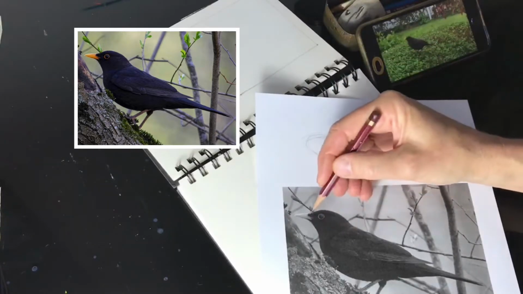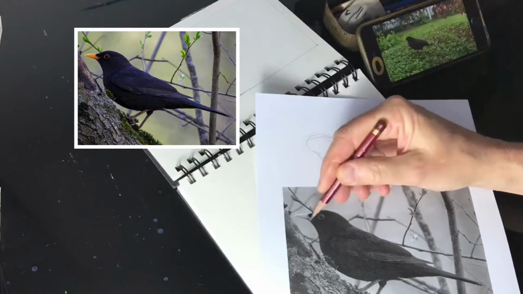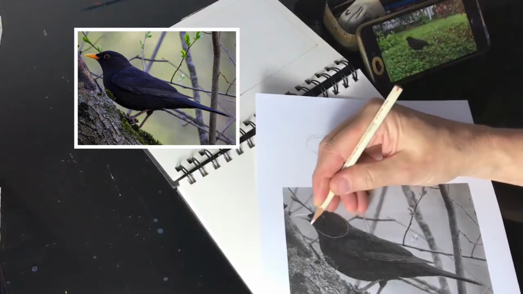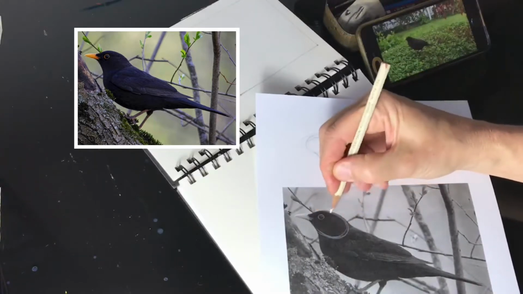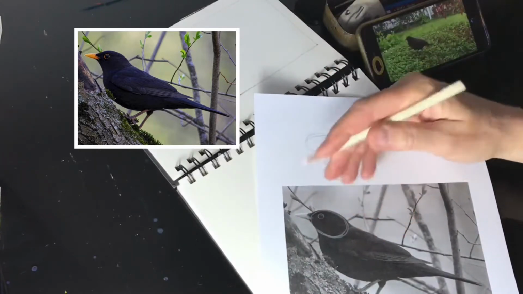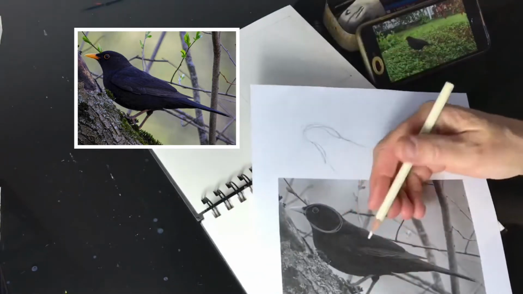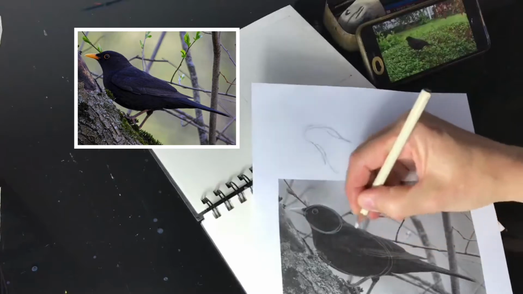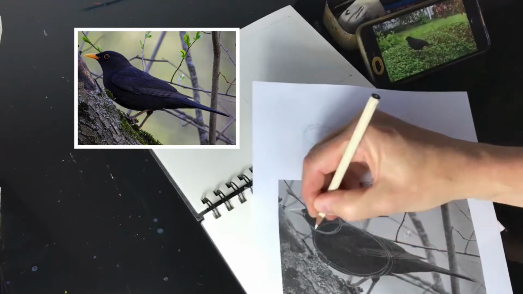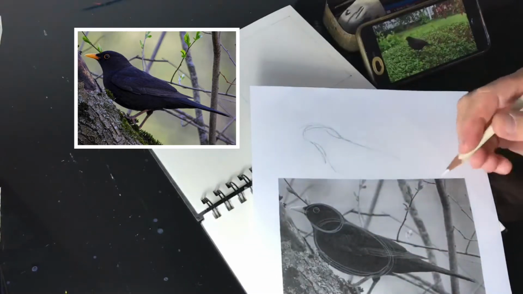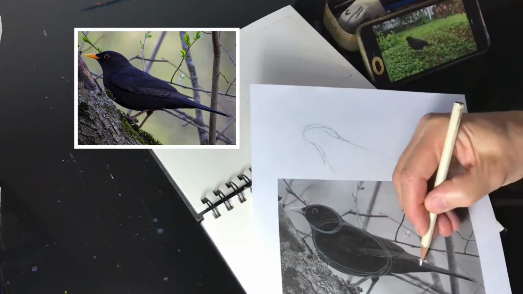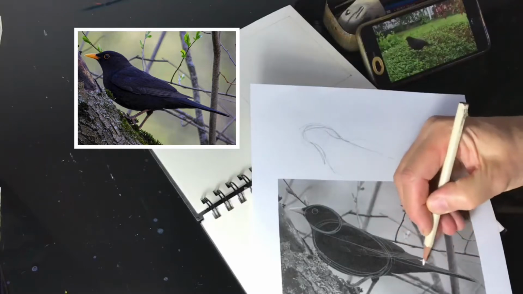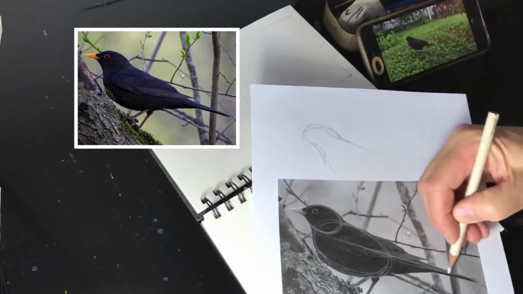Another way is to try and find, let me just get a white pencil, those interlocking ovals. There's one. There's the other. And the tail. Continue a line through the tail with the blackbird in this position.